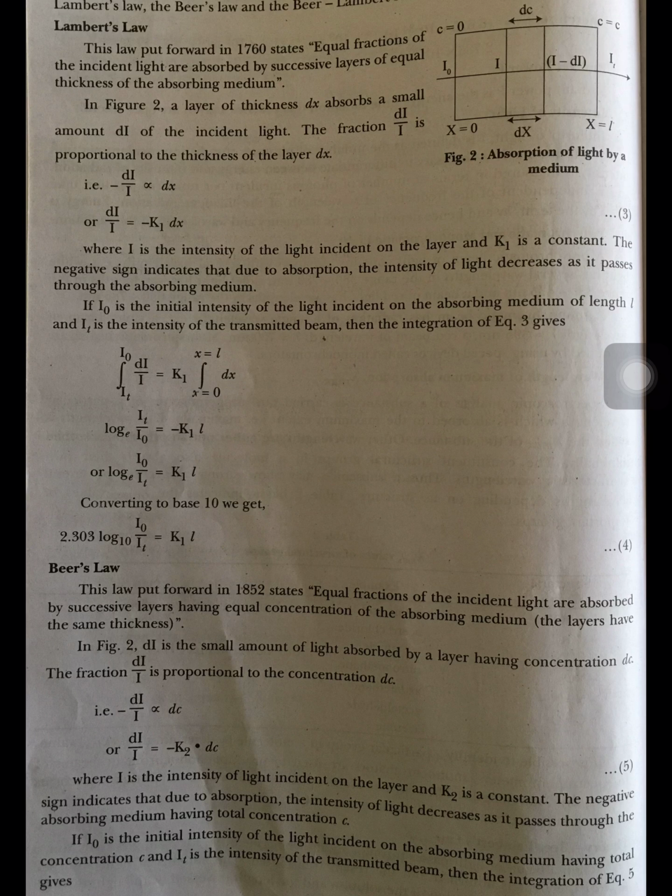So in the figure, we know that dI, that is a small amount of light, is absorbed by the layer, that is the dx layer, having the concentration. Suppose that layer has a small concentration on the right top side. See on the figure, dc is there, so this is nothing but a small concentration, that is the concentration of that small portion of the absorbing medium.